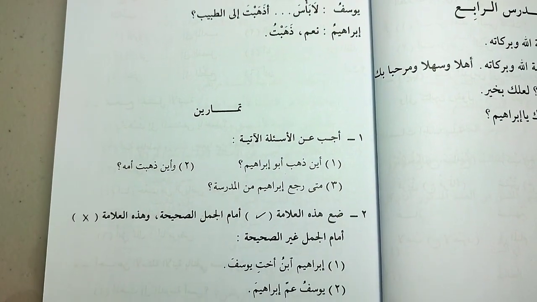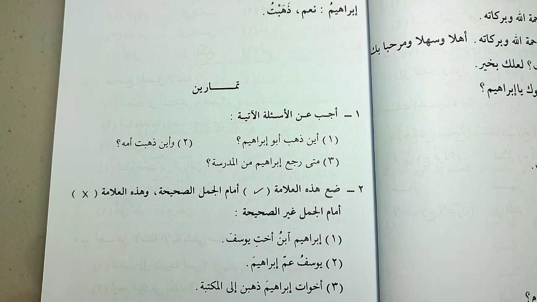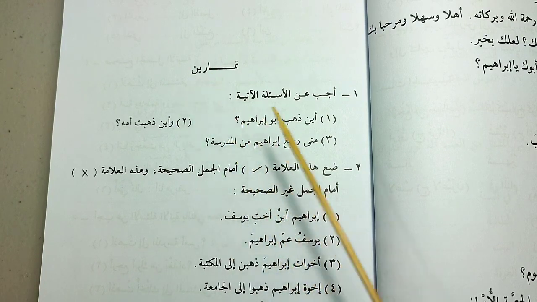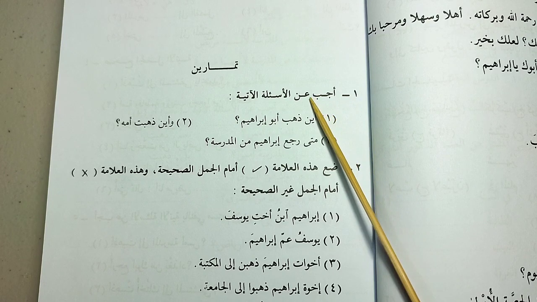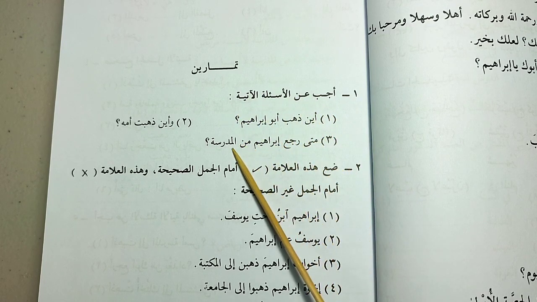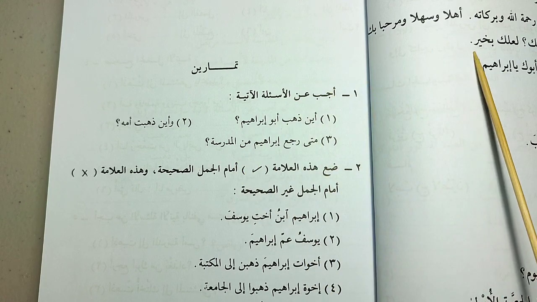So now all that's left is to go over the homework, the tamareen, the exercises. So we're going to set this as homework, explain what needs to be done, and then the remaining time we're going to revise some important topics. So tamareen, exercises. The first exercise, أجب عن الأسئلة الآتية. Answer the following questions. And these questions are related to the passage.